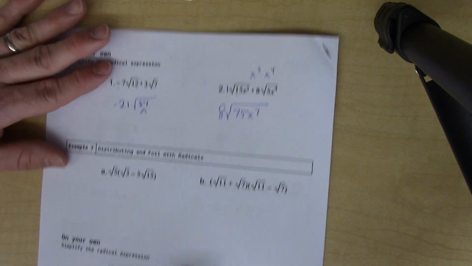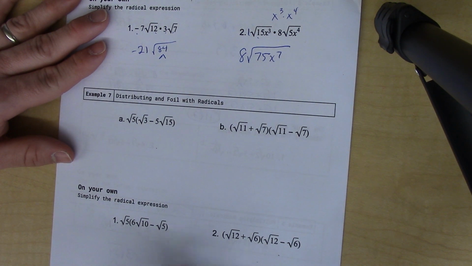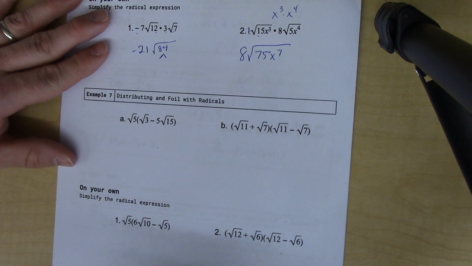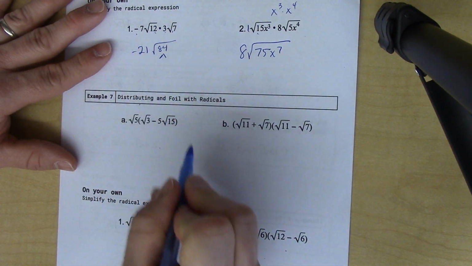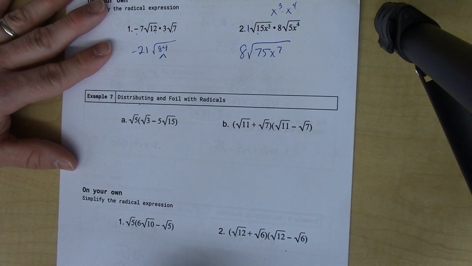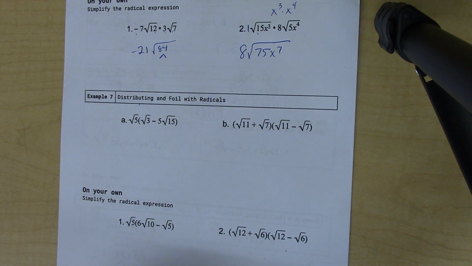So we're going to keep going with that and do what today's lesson is. And this is the notes that you do not have. So from distributing and FOILing with radicals. And FOIL is just use the box, right? FOIL is just use the box. But distribute, well, it's kind of like using the box too.